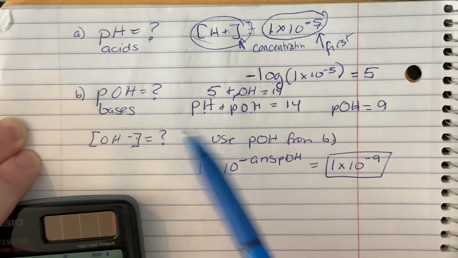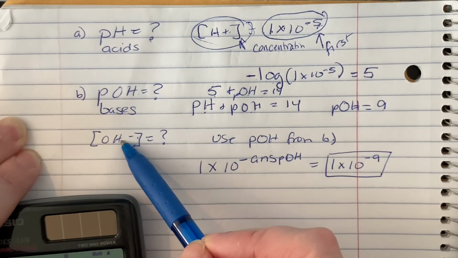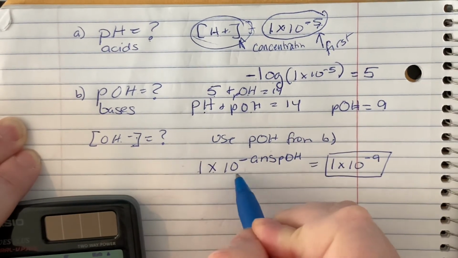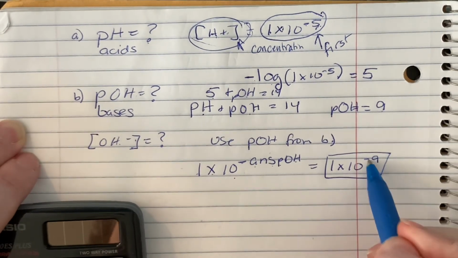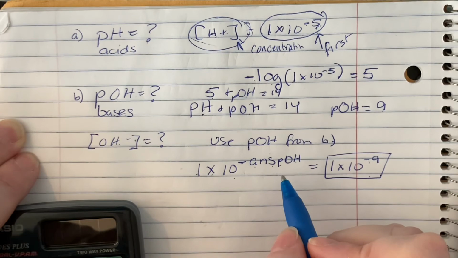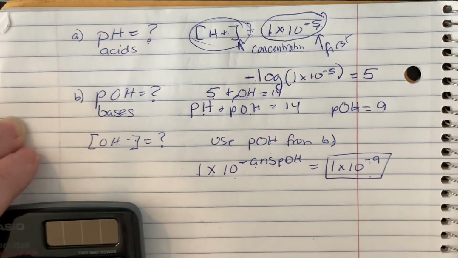Okay? So if they ask for the concentration of hydrogen, you would do the same thing. 1 times 10 to the negative, and then your answer of your pH. Just make sure you're switching that sign, because pH is a really tiny scale, so you need to have that negative in there.